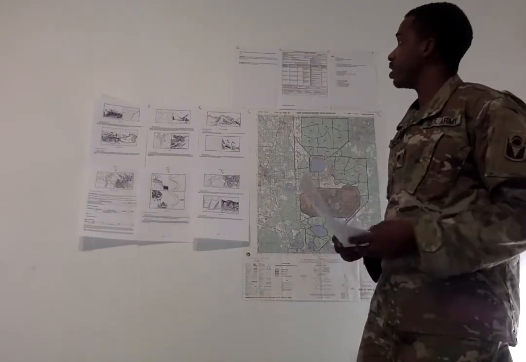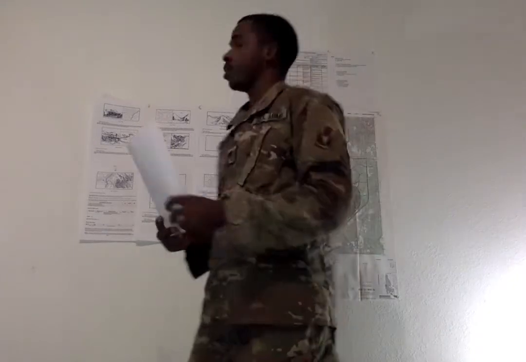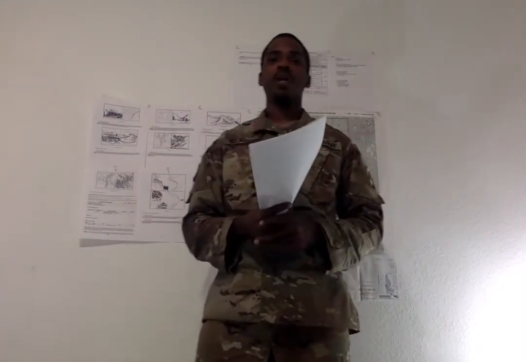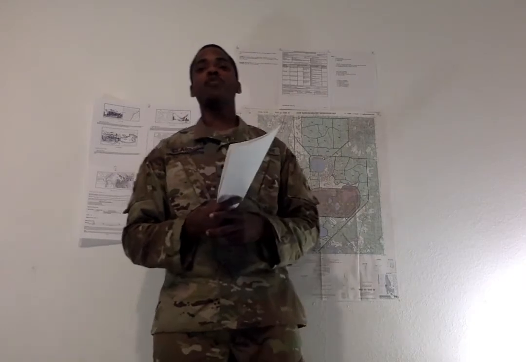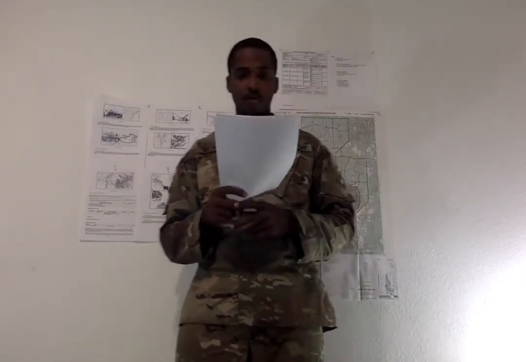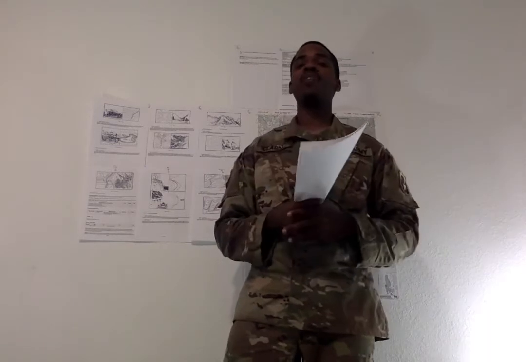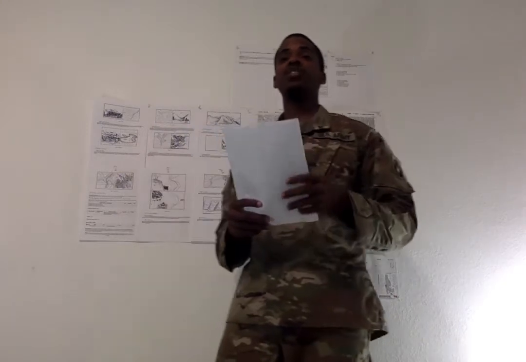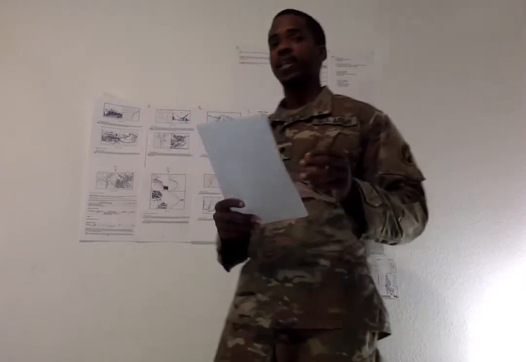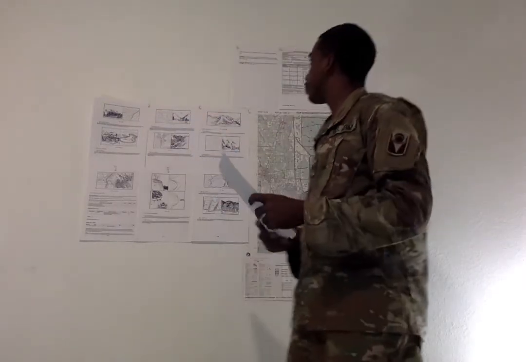I'll go over my task, conditions, and standards. For my task today, the task will be how to identify major and minor terrain features on a military map. For my conditions, you're a member of a squad or a team in a field environment and have been directed to identify terrain features on a military map. You have been given a 1 to 50,000 scale military map, and also FM 3-25, pages 10 to 10 to 19, which shows you how to identify terrain features on a military map.